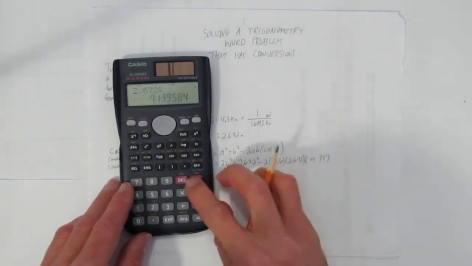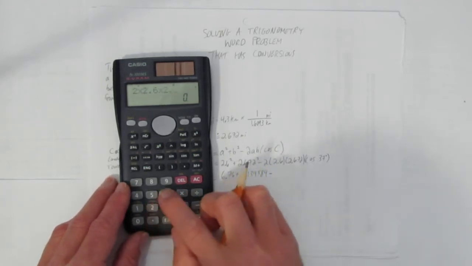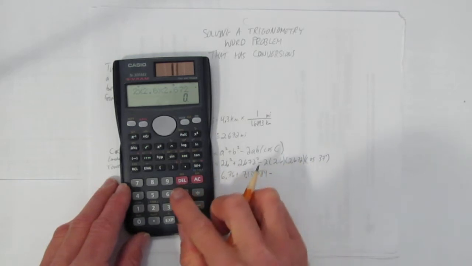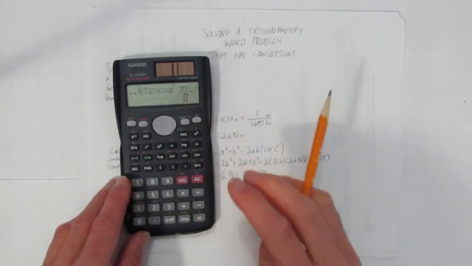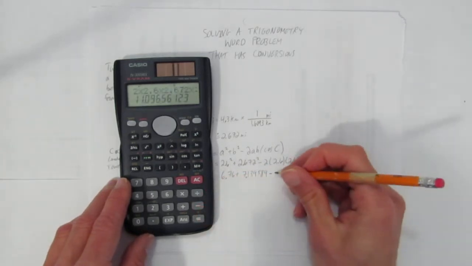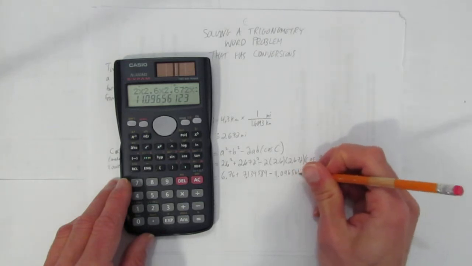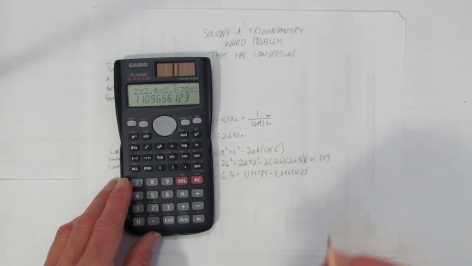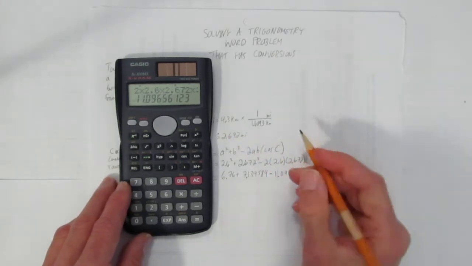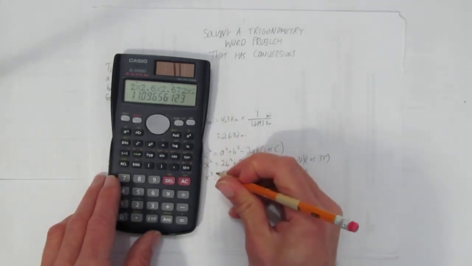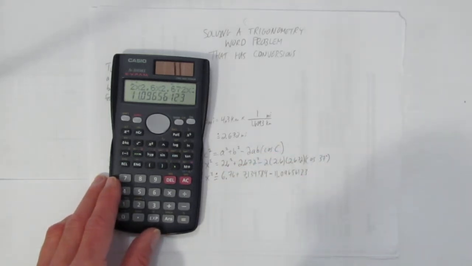Minus, and now I'm going to do all those times together: 2 times 2.6 times 2.672 times the cosine of 37. Check that I'm in degrees. Yep. And I get, keep all the decimals, 11.09656123. Now for sure when you do cosine of 37, your calculator had to round, so put a rounding dot here please. Very common that the third last line has a rounding dot.